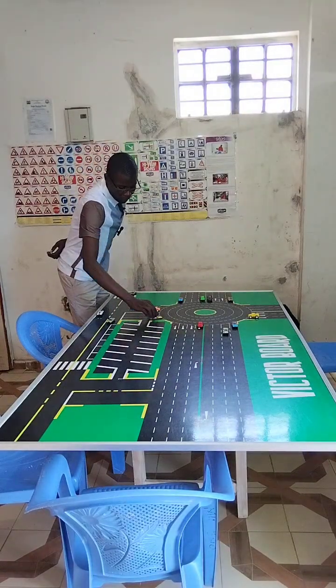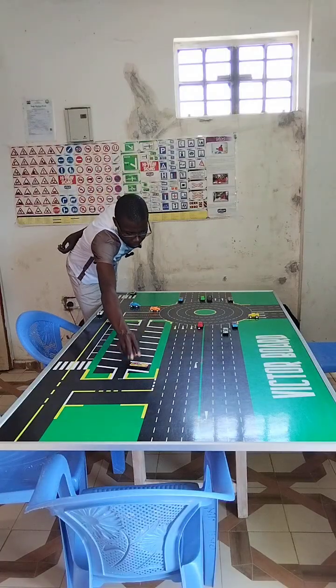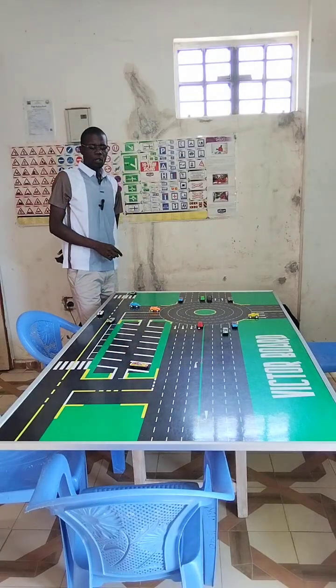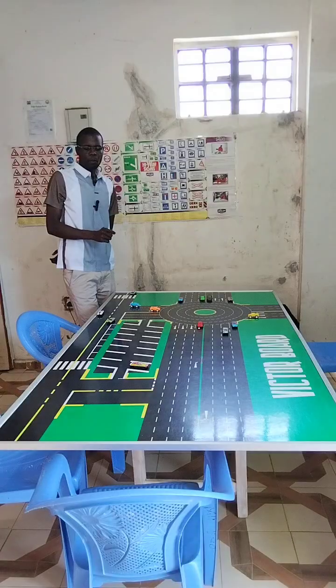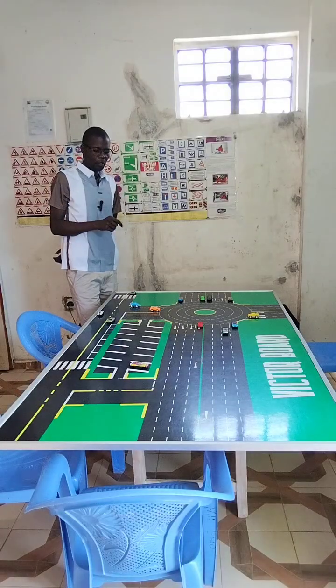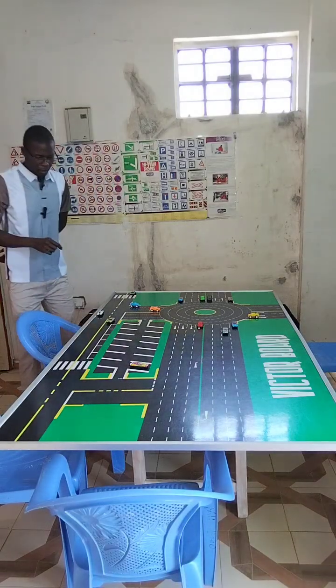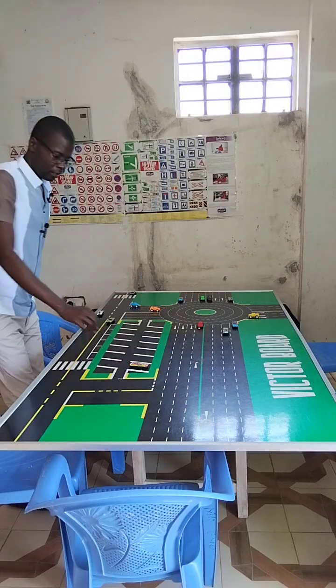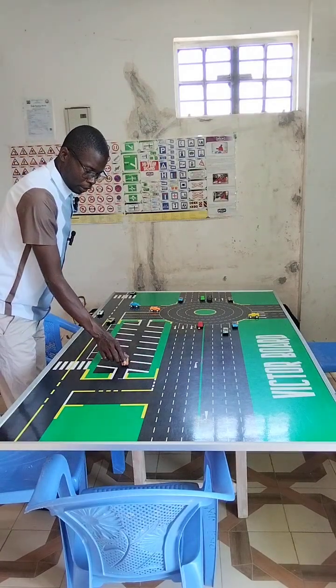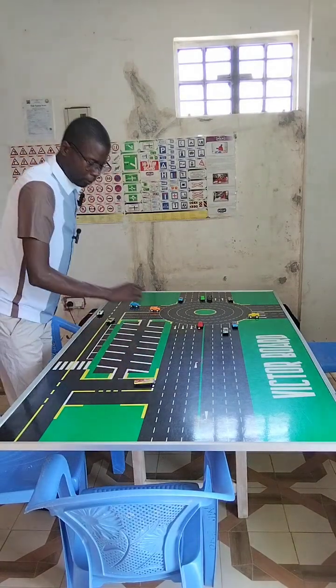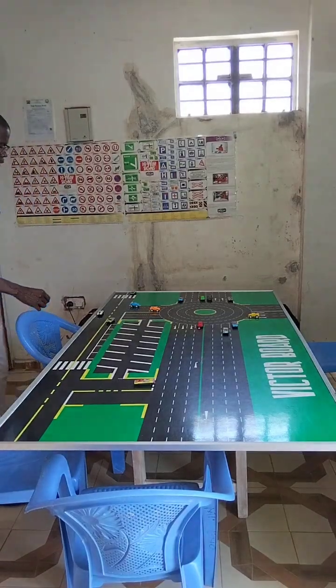That's why we call it angle parking. Angle parking means this place has got enough space for you to maneuver and get out very easily. That is the meaning of angle.